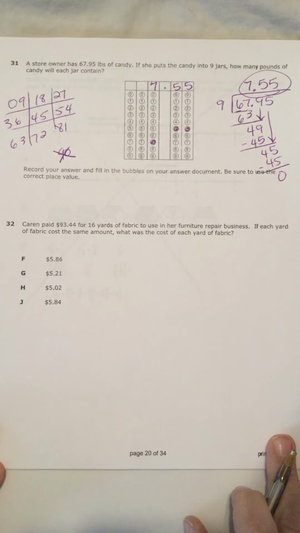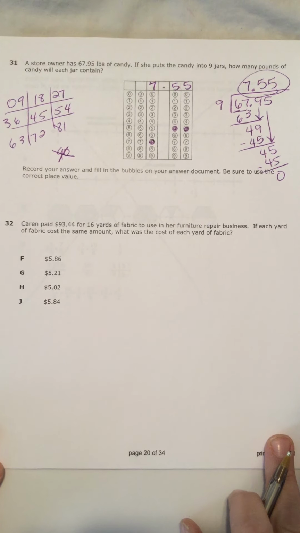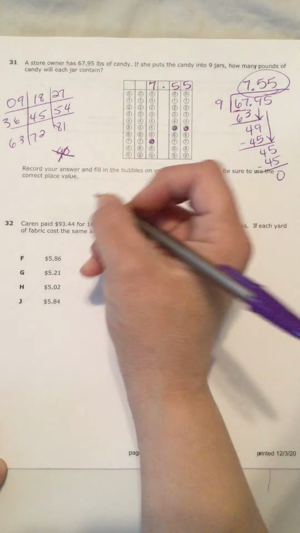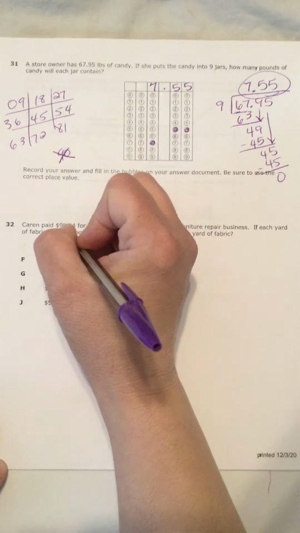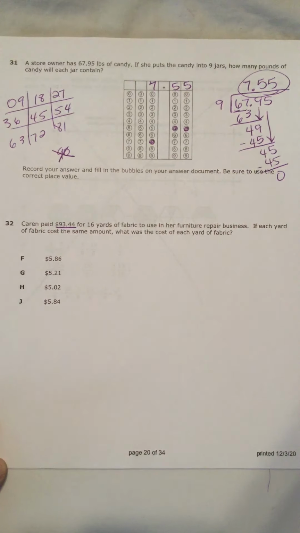Karen paid $93.44 for 16 yards of fabric to use in her furniture repair business. If each yard of fabric cost the same amount, what was the cost of each yard of fabric? Guys, I just need you to focus on your work. $93.44 for 16 yards. How much did she pay for each yard?